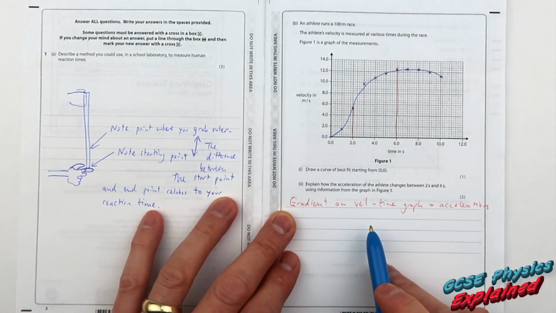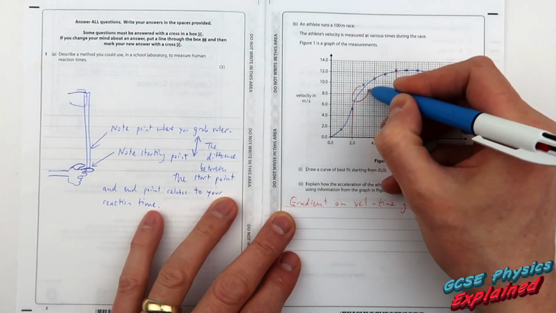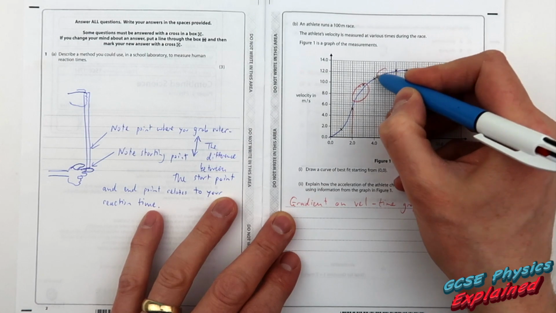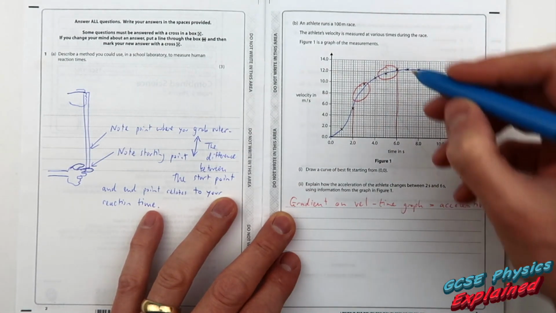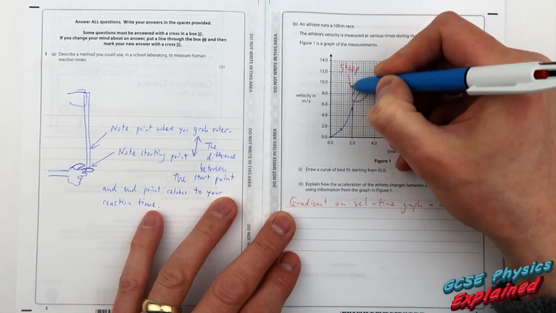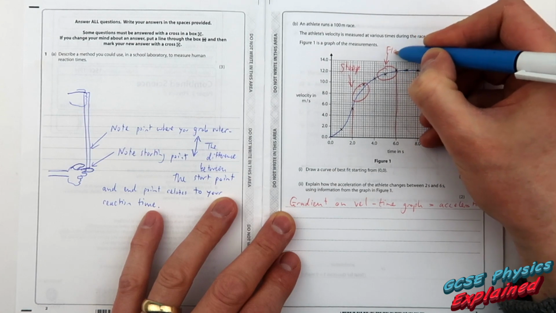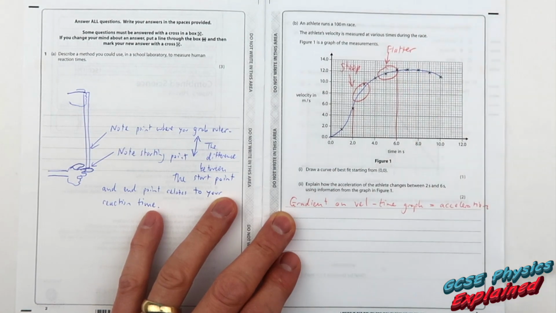The steeper the line, the bigger the acceleration. So if we look at the gradient here and here, we can see that the gradient is steep at that point, and getting flatter at that point.